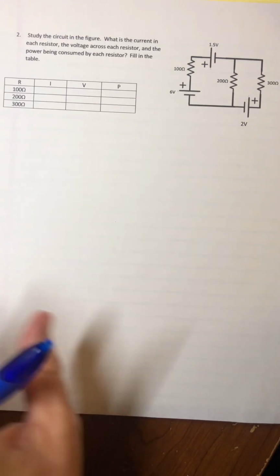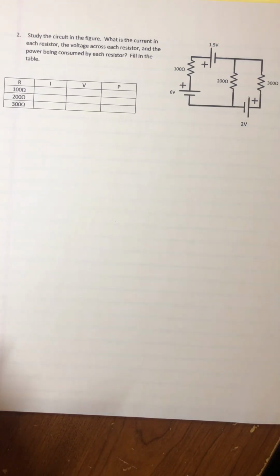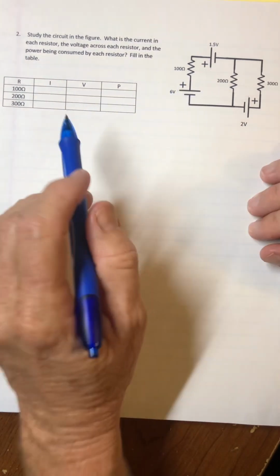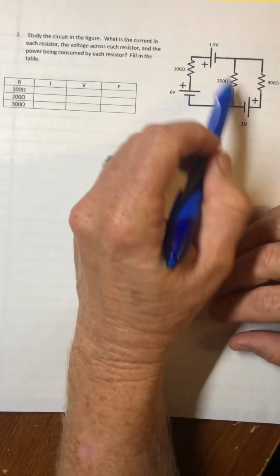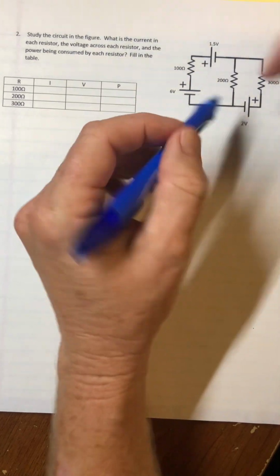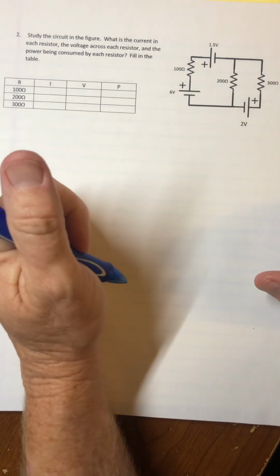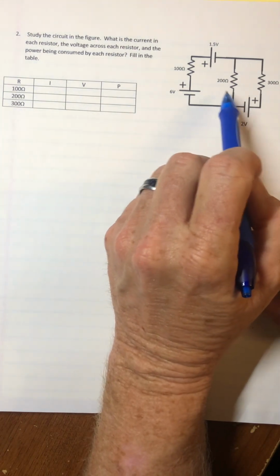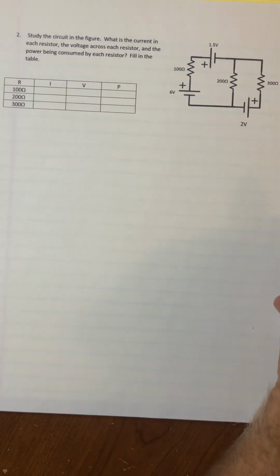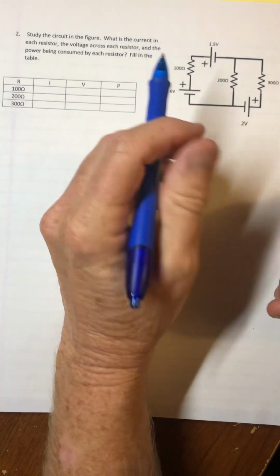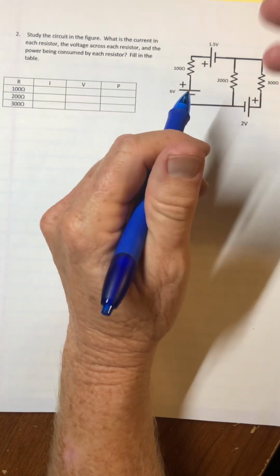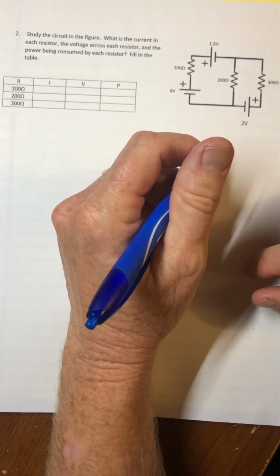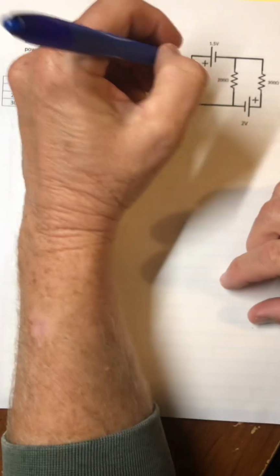So number 2, we have this circuit, and we are asked to find the current, the voltage, and the power in each of these resistances. It's a little more complicated circuit in the sense that it's got 3 batteries, and we have batteries battling each other. But the real key is to recognize right away that nothing is in series or parallel. So unlike problem number 1, we cannot do this by equivalence. So we're going to go to the fundamentals, which is Kirchhoff's loop and node rules here.